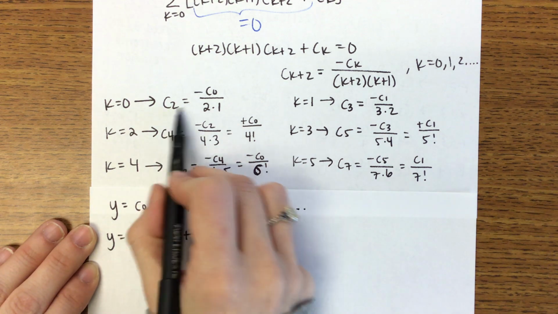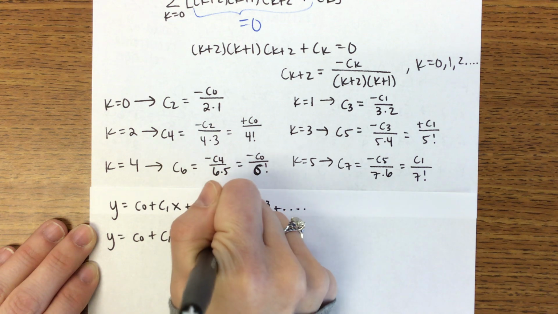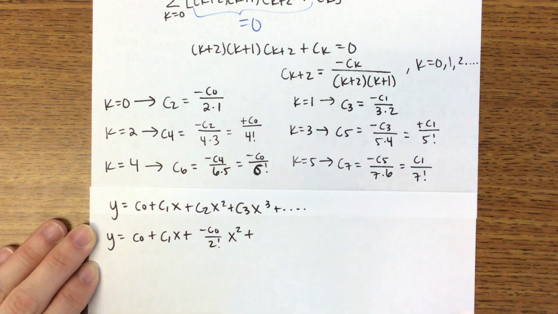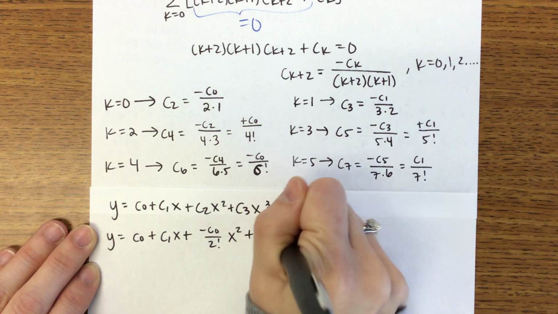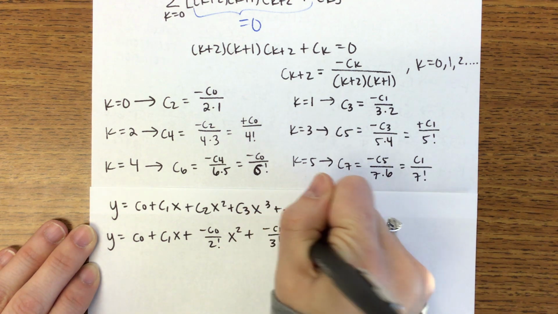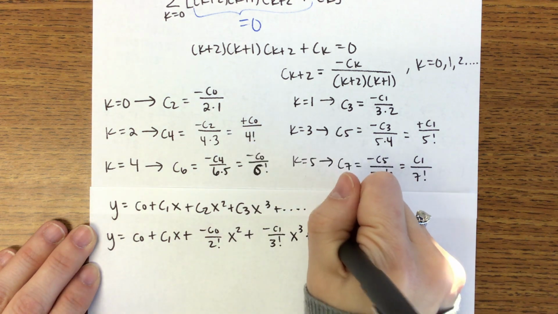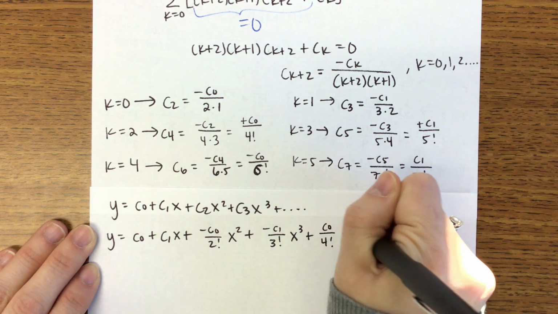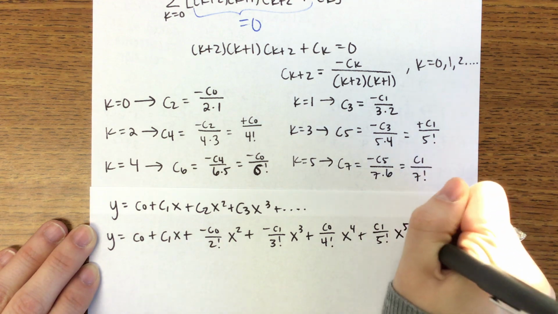That c2 is up here, so that's negative c0 over 2 factorial x squared. c3 is over here, so that's negative c1 over 3 factorial x to the third. And we then get c0 over 4 factorial x to the fourth, plus c1 over 5 factorial x to the fifth.